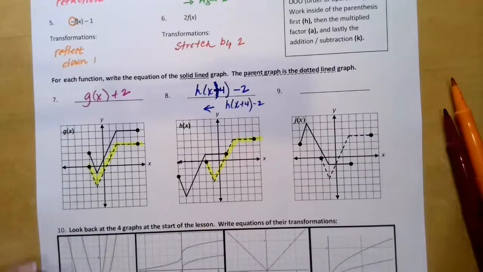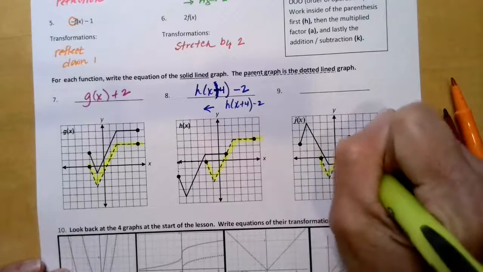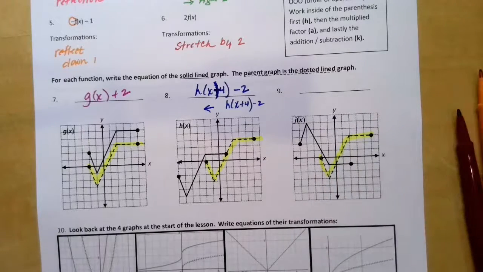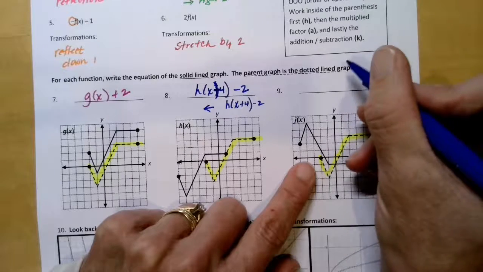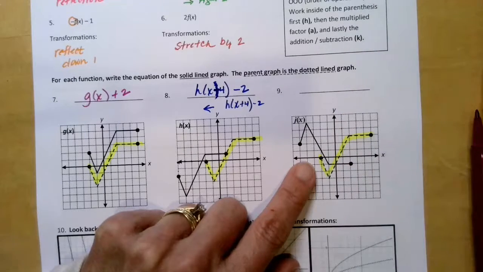All right, let's take a look at our parent function. What do you think happened here? It looks like it's definitely a reflection. So we've got j of x.